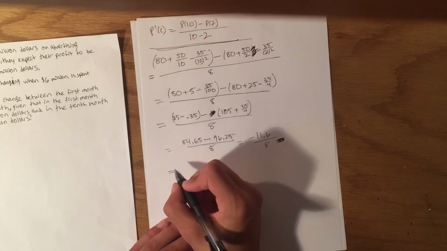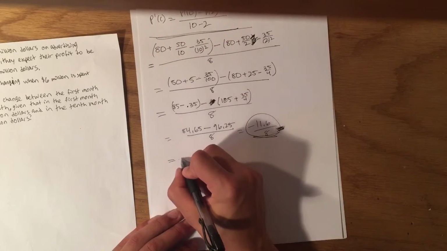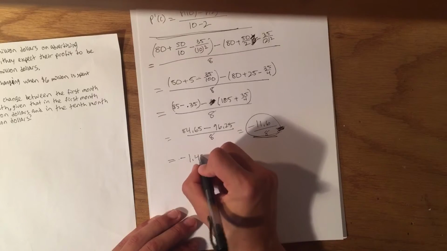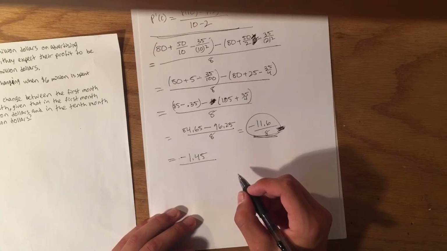We need to simplify it even more, and this will equal negative 1.45. So negative 1.45 is our average rate of change.